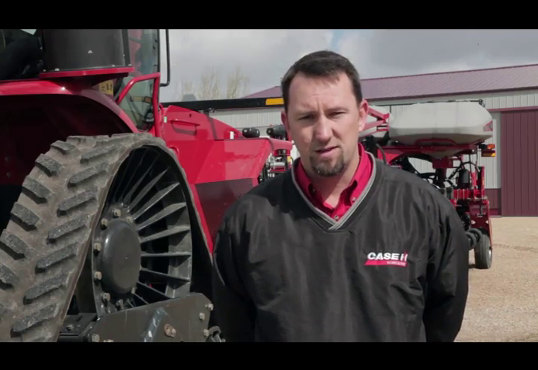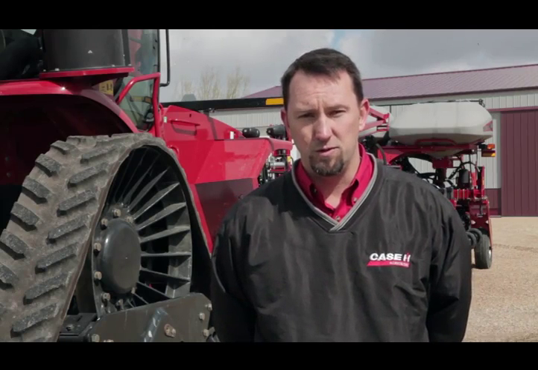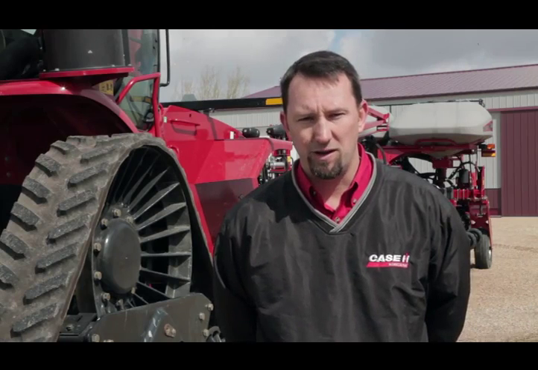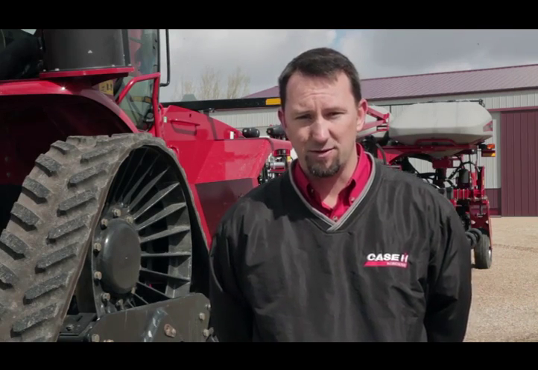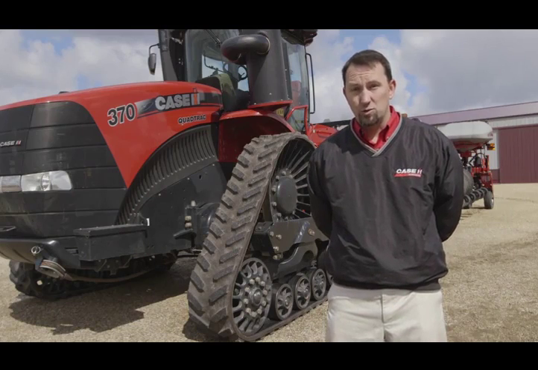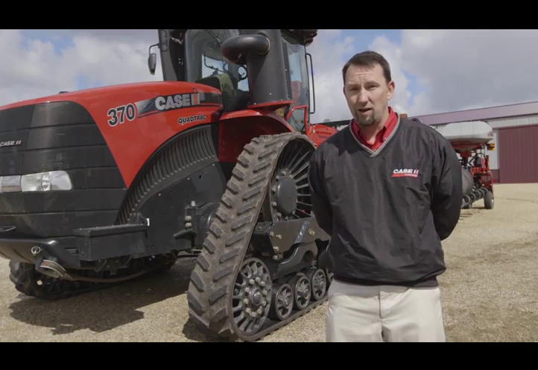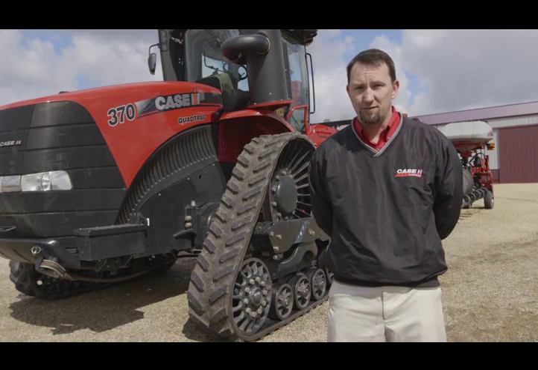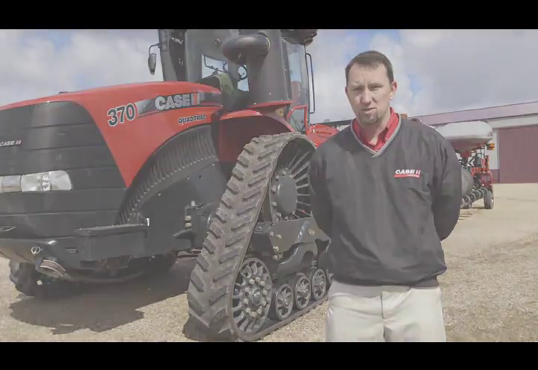As previously mentioned, axle loads of more than 10 tons per axle can contribute to yield-robbing soil compaction as much as 4 feet deep. The Case IH quad track and row track design, by adding more axles, helps reduce that effect of deep soil compaction.